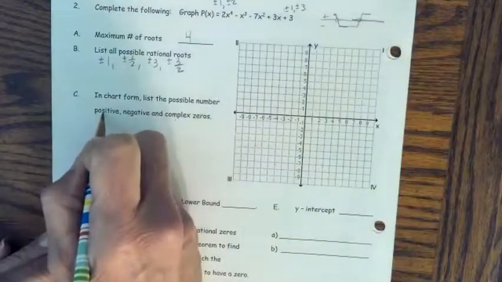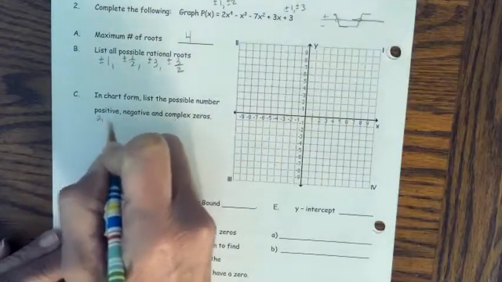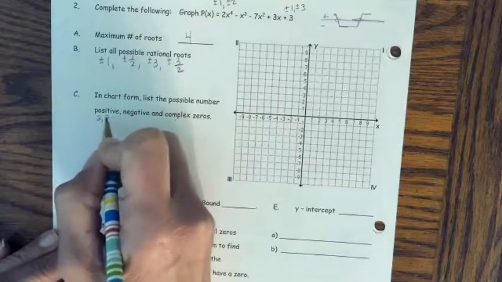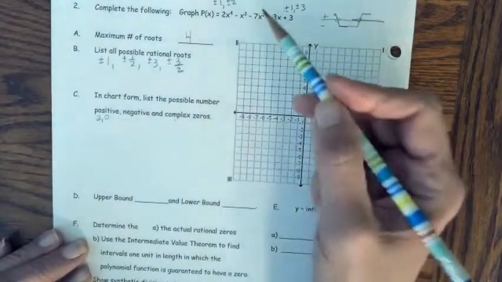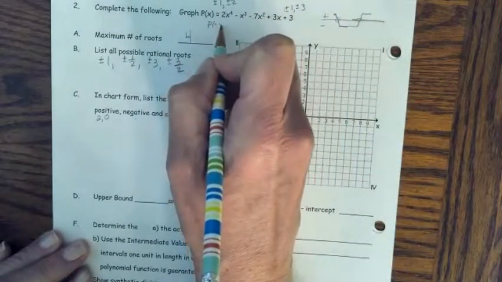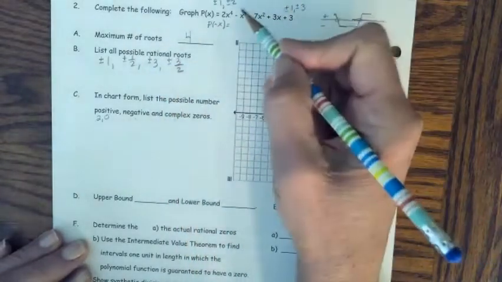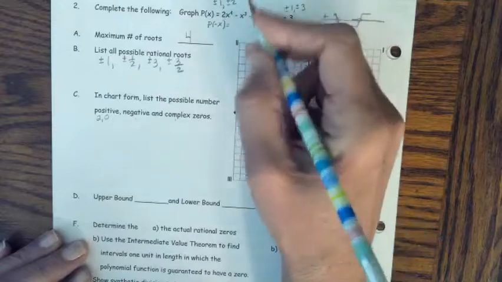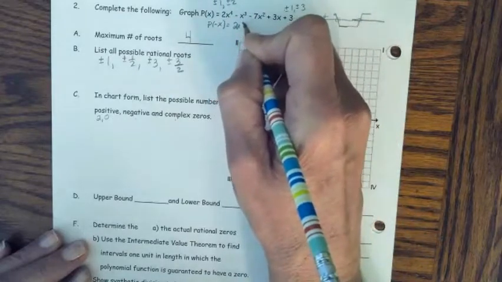So my possible positives are 2, and then remember we subtract 2 from that, which would be 0. If I subtract 2 again, I get into negative, so I don't do that. Can't have a negative number of roots. And then remember, we have to take our function and replace x with negative x. So if I take negative x to the 4th power, that's going to stay positive. Times 2 is 2x to the 4th.